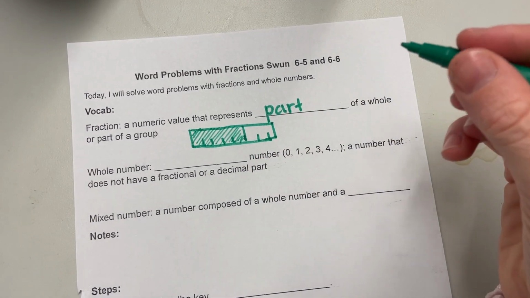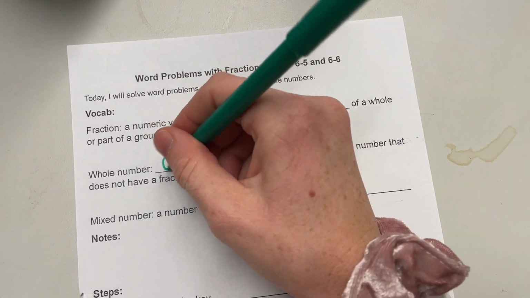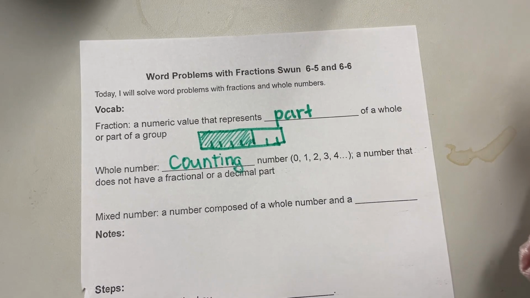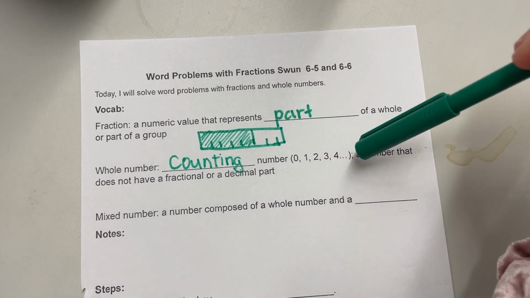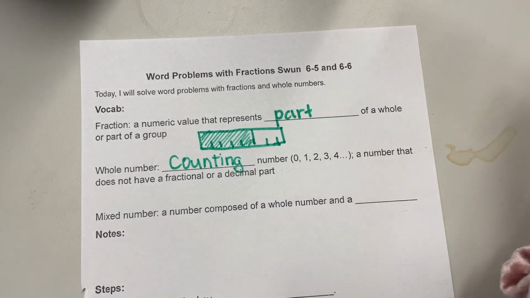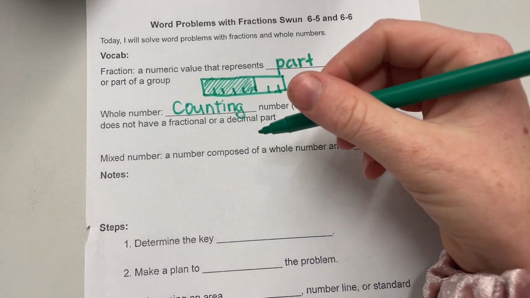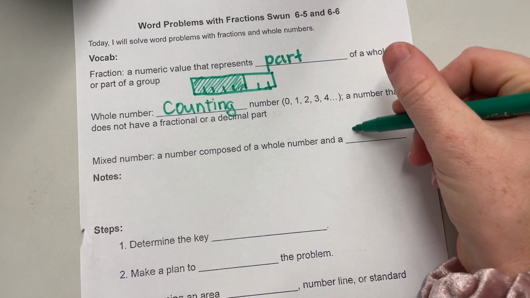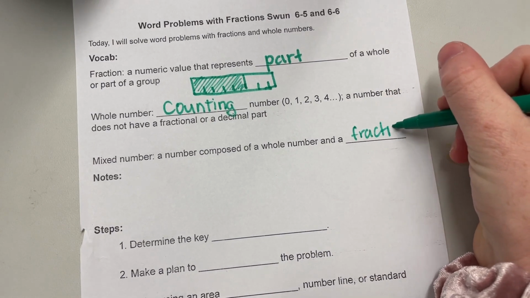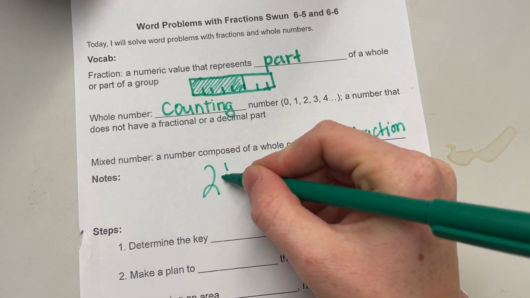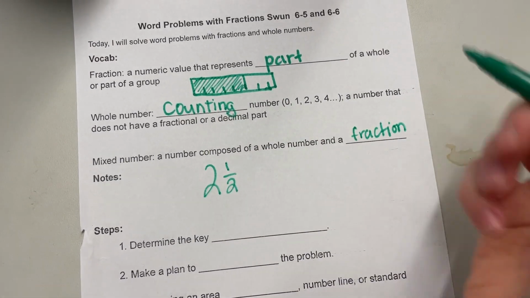A whole number is a counting number, 1, 2, 3, 4, 5, 6, 7, etc. Or it's a number that does not have a fraction or a decimal point. A mixed number is a number composed of a whole number and a fraction. Okay, so if I have 2 1/2, that is a mixed number.